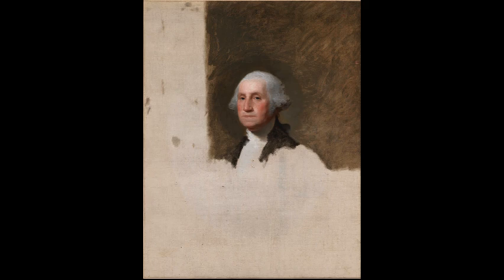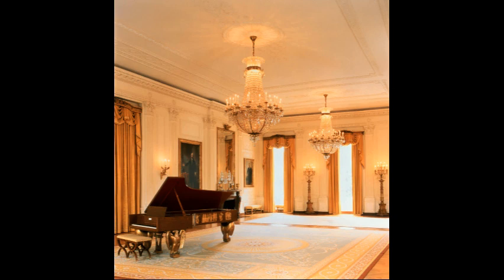The painting was given to the Athenaeum in Boston, Massachusetts, and that's why it's called the Athenaeum painting. And today it is still in Boston. It is at the Museum of Fine Arts there. And it is the source for the dollar bill and for a huge number of stamps that we have showing George Washington. And here you can see the East Room of the White House, and you can see the painting behind the piano there.